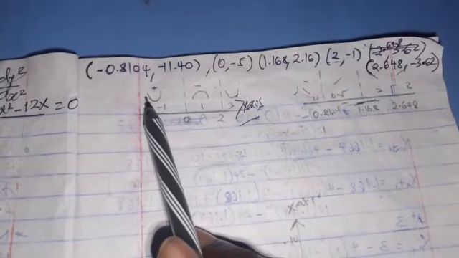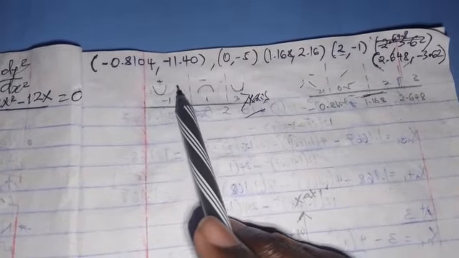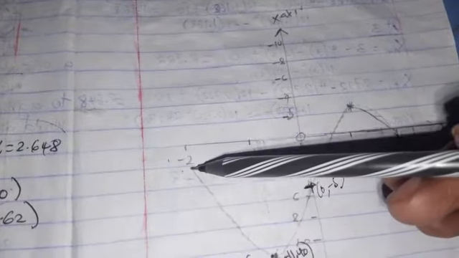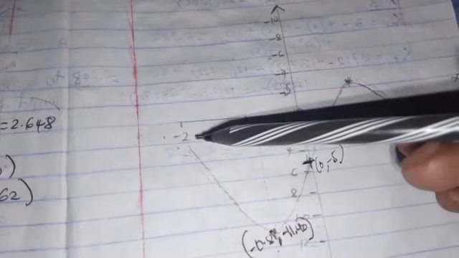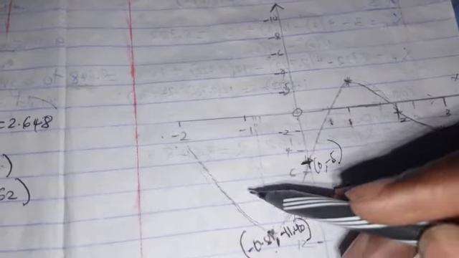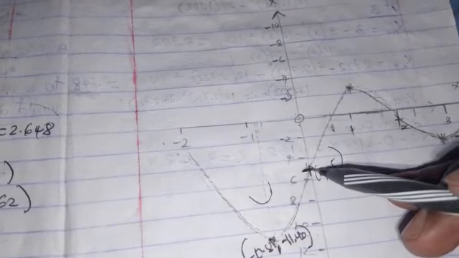From any point before 0, it is an upward concavity. So we are going to sketch an upward concavity, and continue with this kind of graph. You see, up to this point is representing an upward concavity, that is this way.